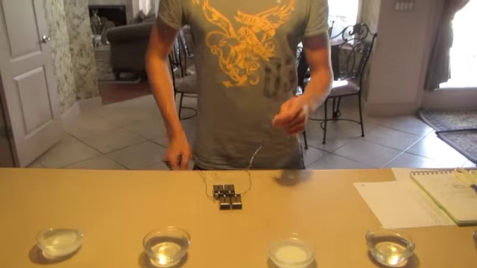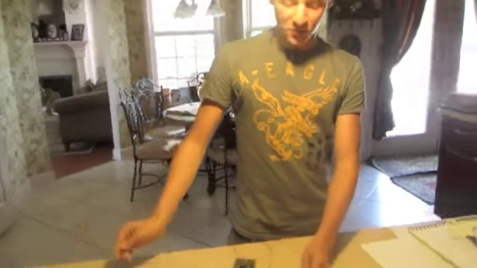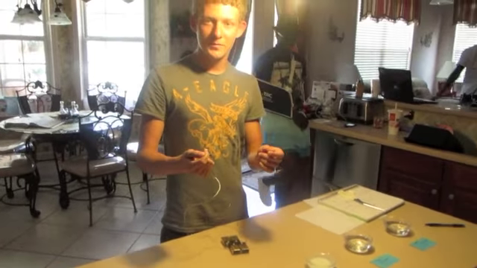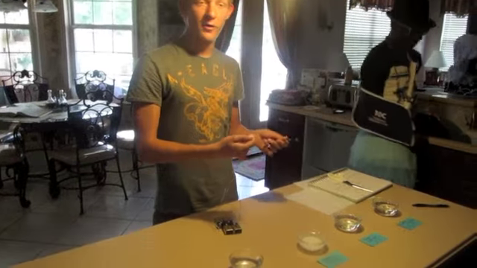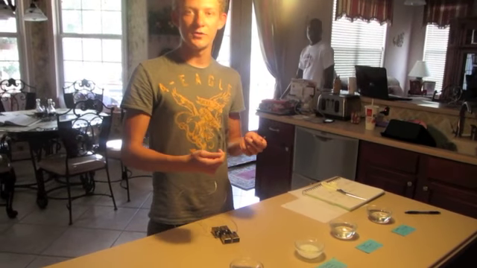One of these properties, for example, of ionic compounds is that they're very conductive, and we are going to use this battery here to show you how conductive they are, because when we place these wires in these different solutions, it's going to make bubbles, and judging by the amount of bubbles and the frequency of the bubbles, we're going to be able to see how conductive each solution is.